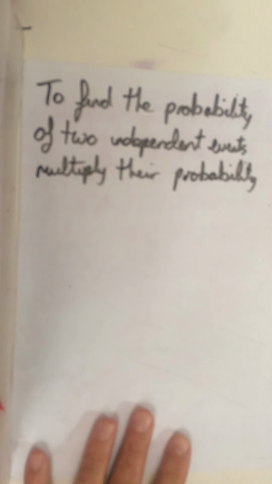Right, so let's move on. To find the probability of 2 independent events, multiply their probability. What I'd like us to do, please, is write that sentence down in our books. Pause the video while you do that, please.